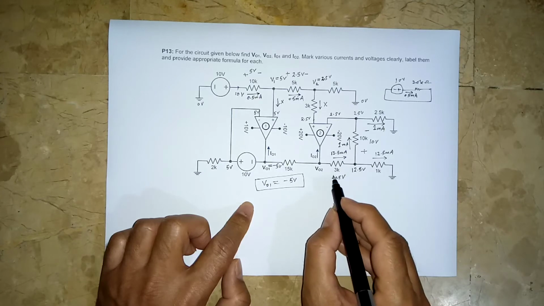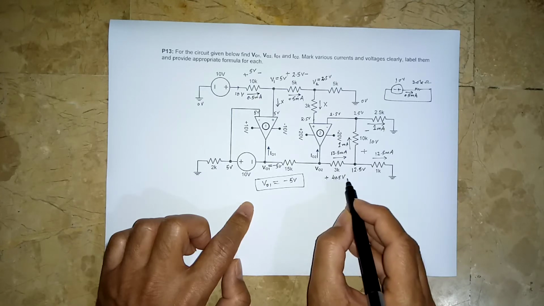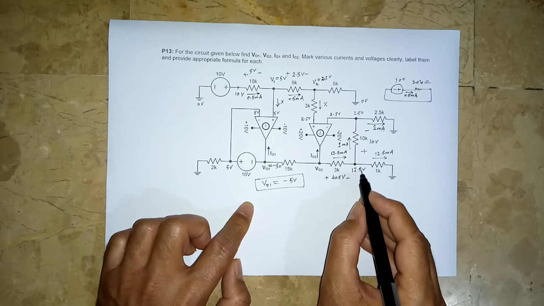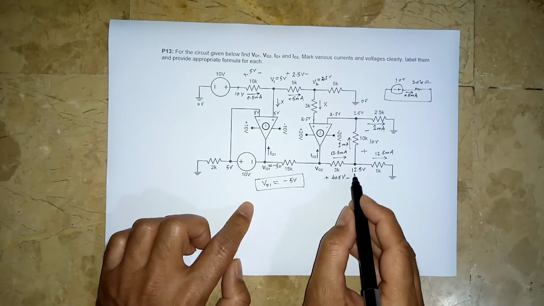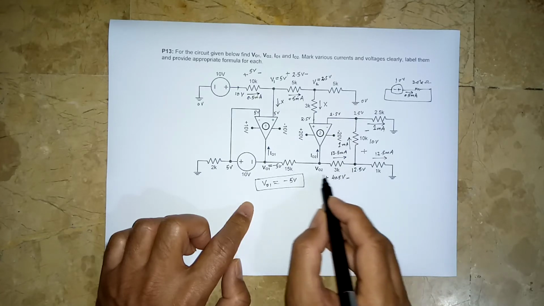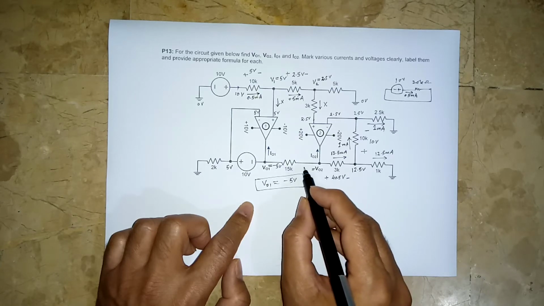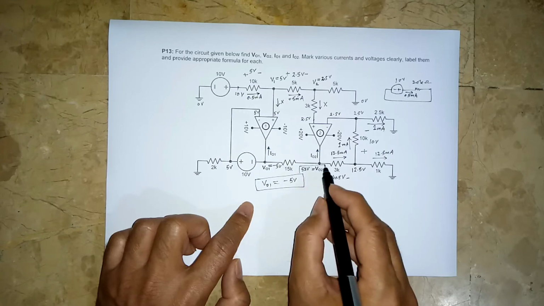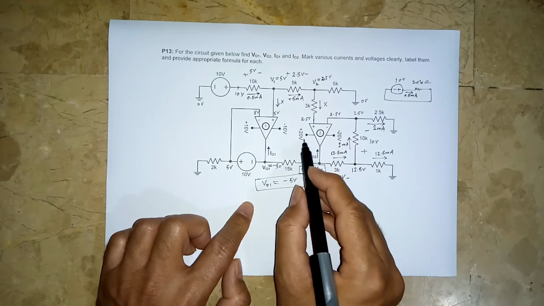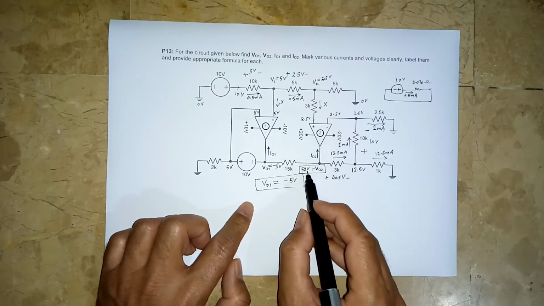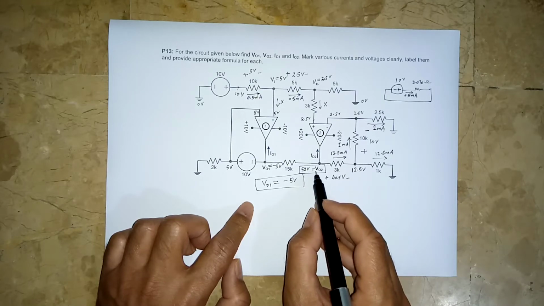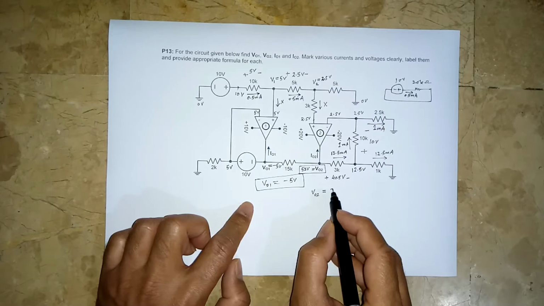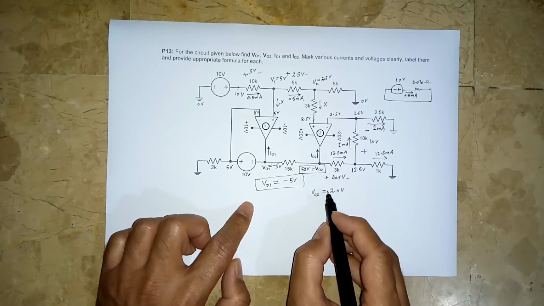And if 40.5 volts in this polarity, so if the lower potential is at 12.5 volt, the higher potential is going to get 52 plus 1, 53 volts. Here is a catch. Opamp output cannot be outside this range. So 53 volts here is not possible. So VO2 will actually be saturated at plus 20 volts.